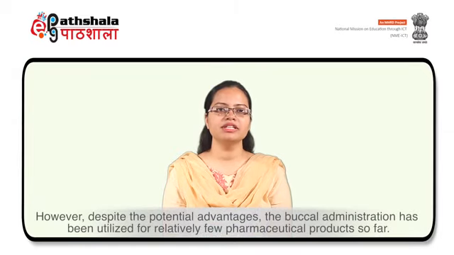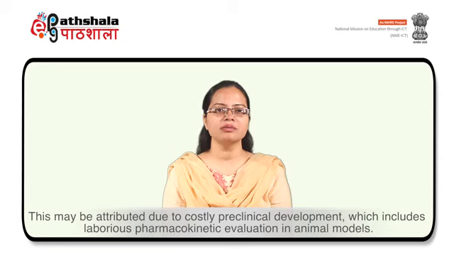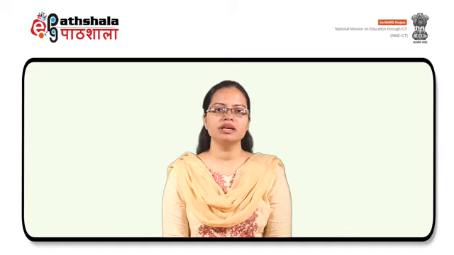However, despite the potential advantages, buccal administration has been utilized for relatively few pharmaceutical products so far. This may be attributed to costly preclinical development, which includes laborious pharmacokinetic evaluation in animal models. Thus, suitable in vitro methodology can greatly aid in early development by subjecting a greater number of compounds or formulations to the evaluation of their potential for buccal absorption.